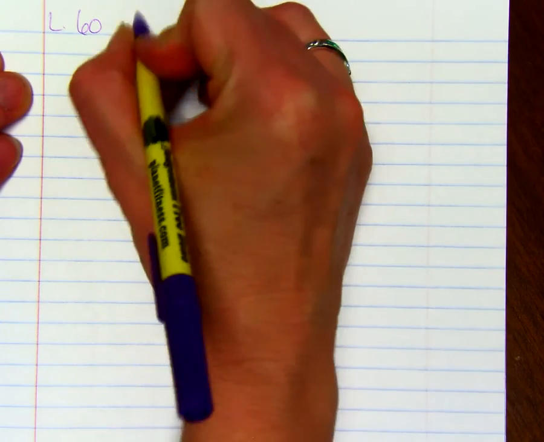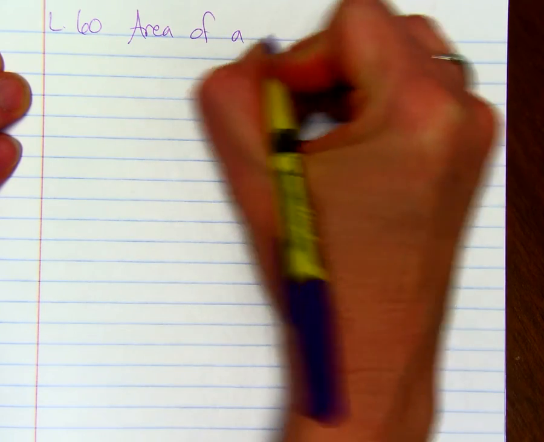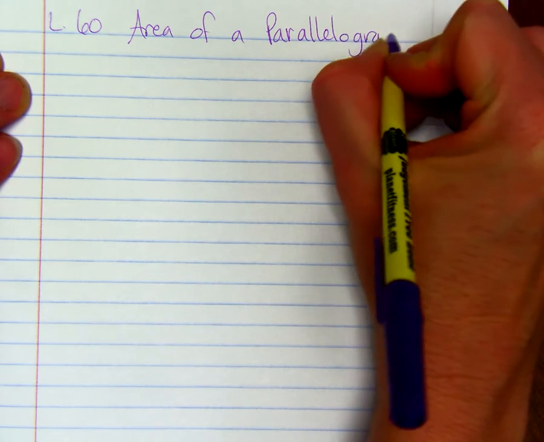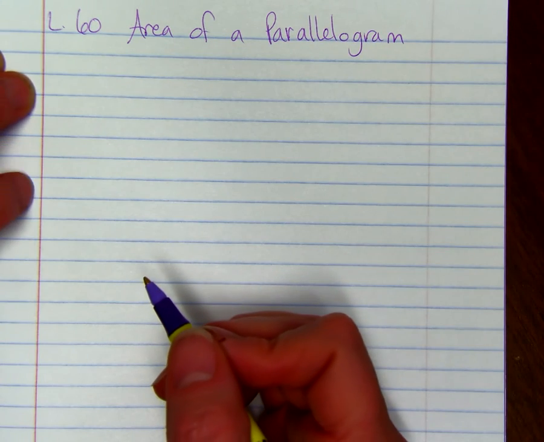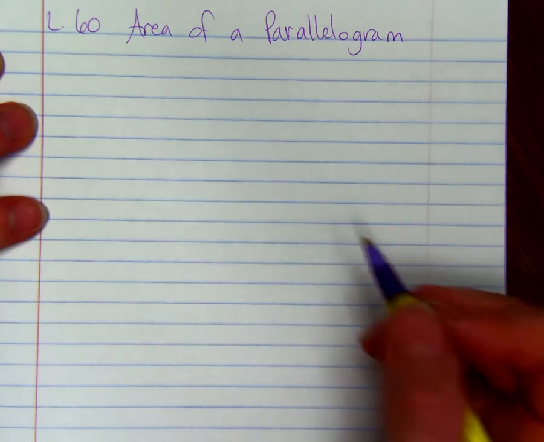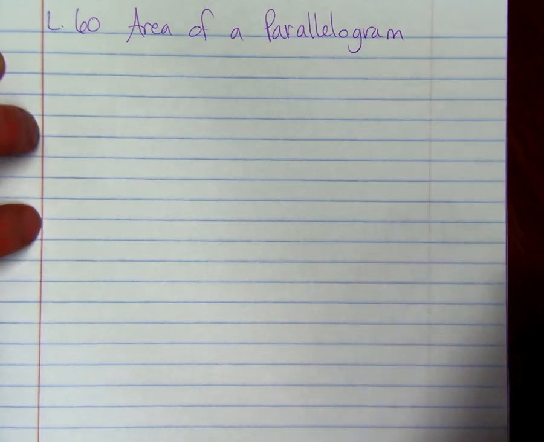Lesson 60, area of a parallelogram. So parallelograms have two pair of parallel sides.